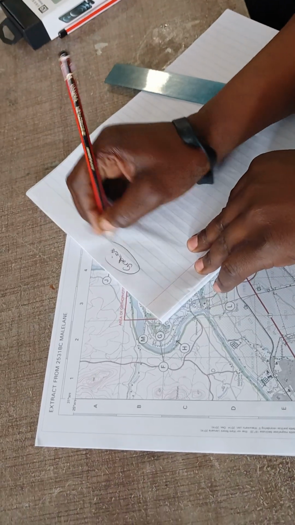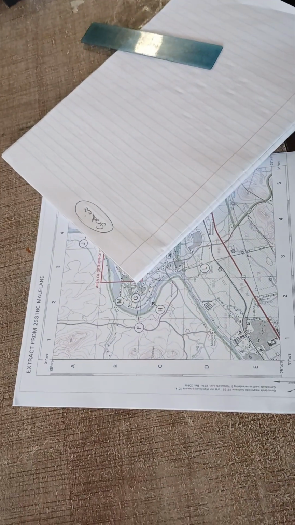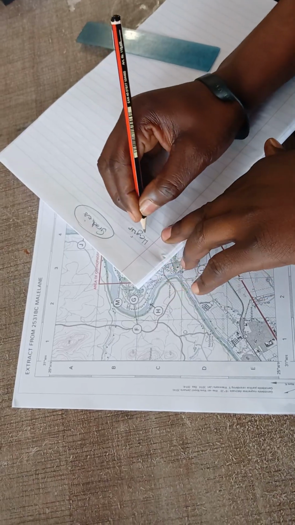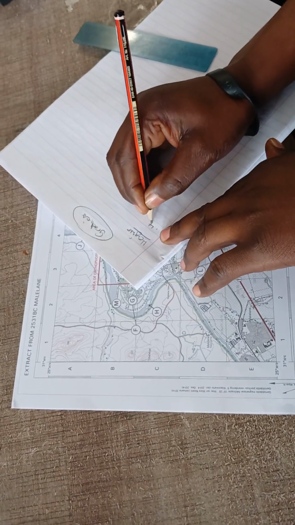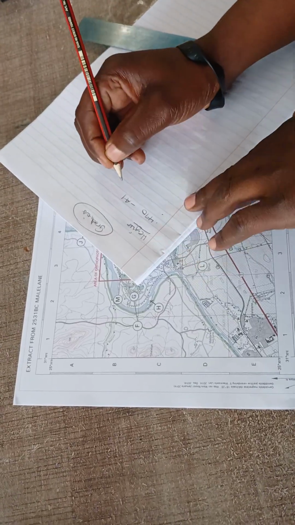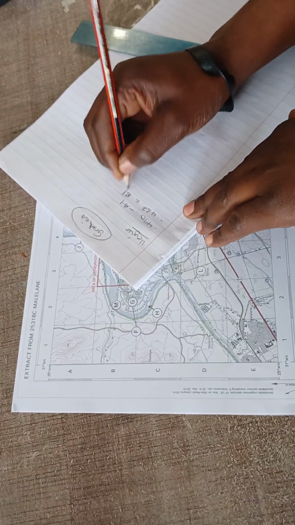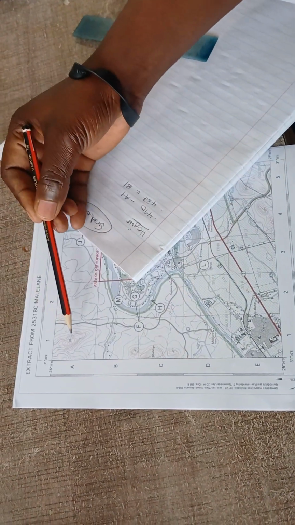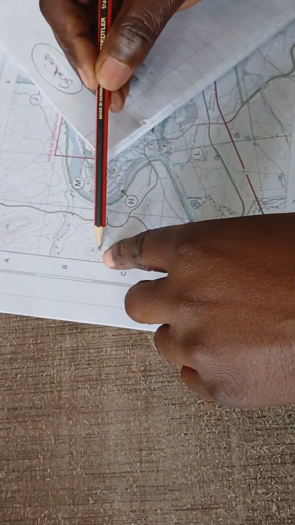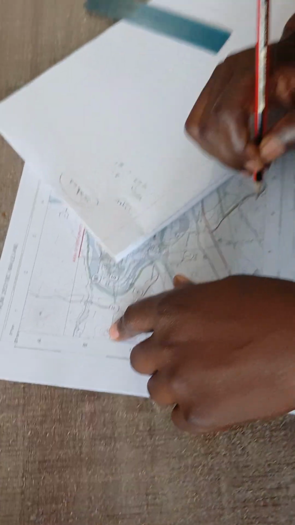The first thing that you need to do when you're calculating your gradient, of course, we are looking at the steepness or the gentleness of a slope. So we are given two heights. The first height that we have is spot height 490 in A1. Then we have 437 in B1. These are the two spot heights that we are given.